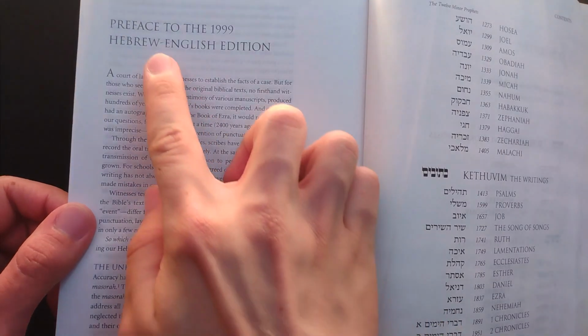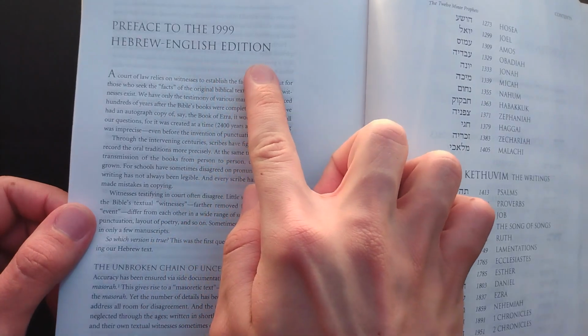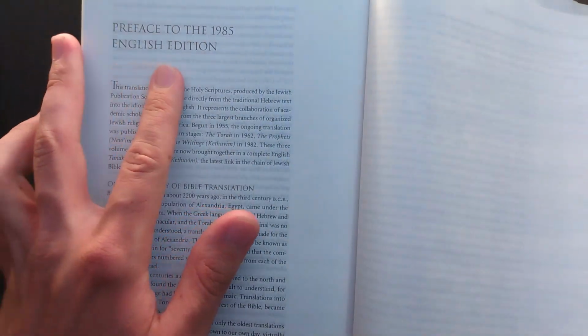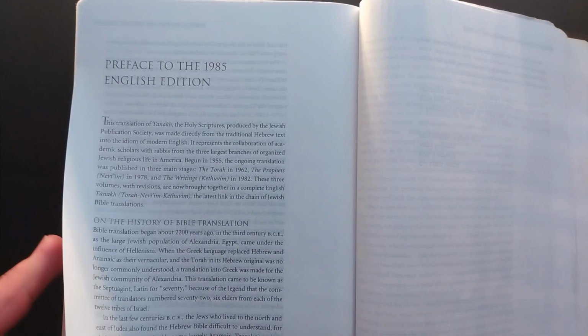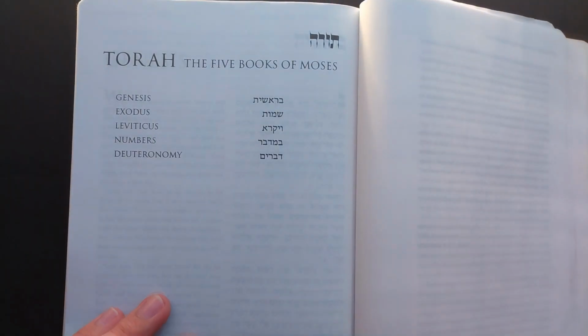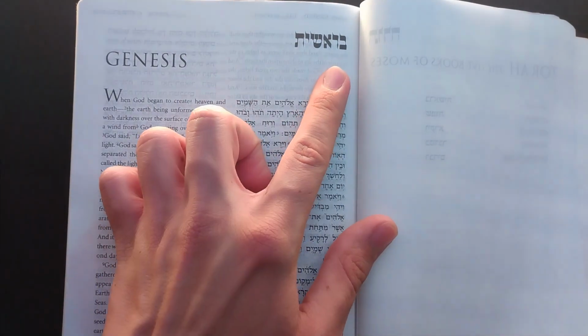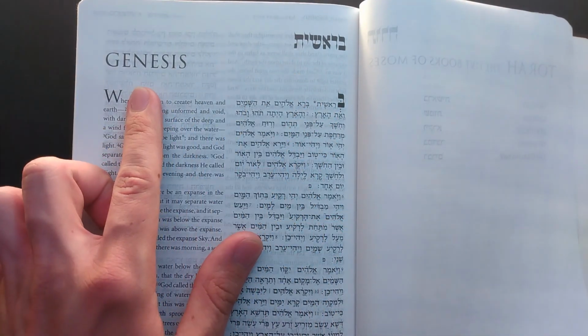We then have a couple prefaces, both for the Hebrew-English edition of this Bible, and also for the English translation used in it. In these, they tell us a little bit about how the translation was made and how this Bible was formatted. We then come to the Torah, with the first book of the Bible, Bereshit, Genesis.